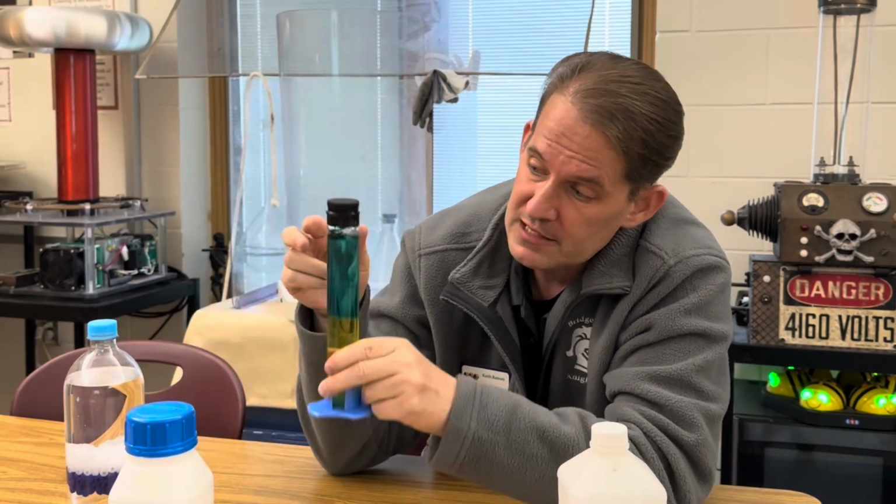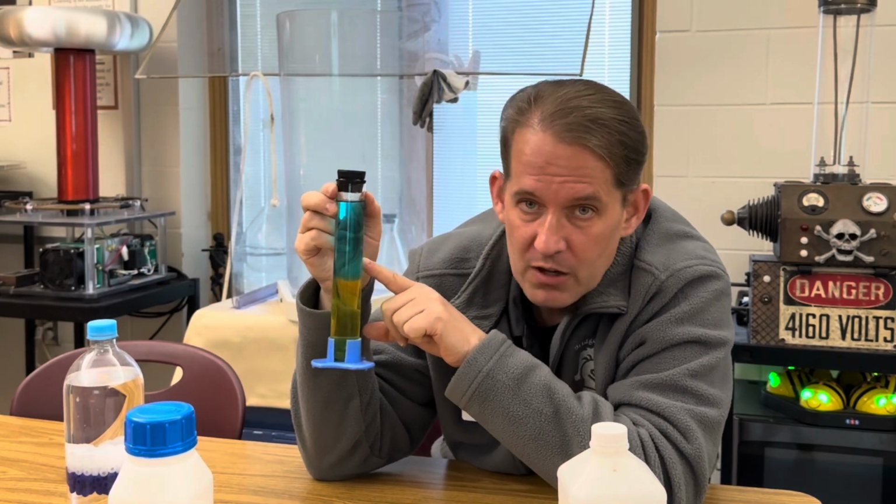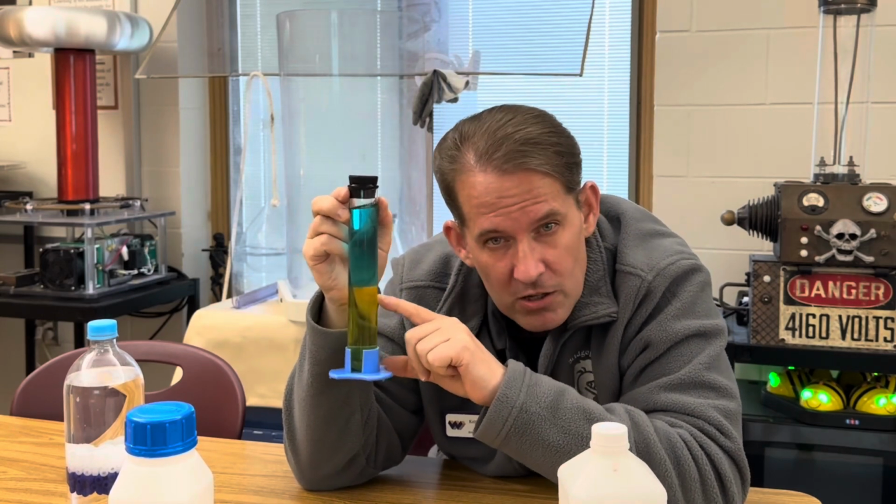So in this demonstration, the one that's least dense is going to float on the top. This is the alcohol, the isopropyl alcohol solution. And the one that's more dense is going to be at the bottom. This is my salt solution.